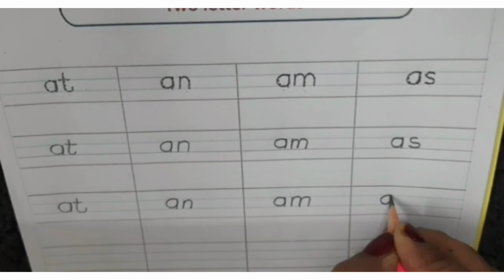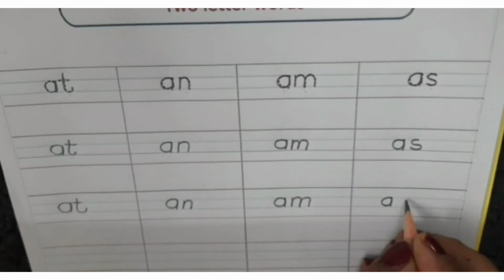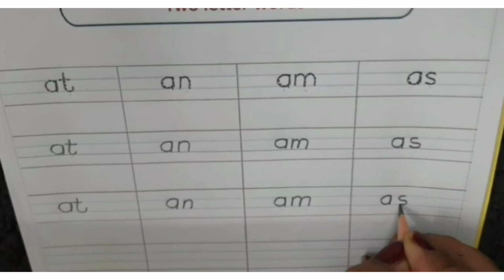C curve, go up, come down. A-S. C curve and reverse C curve. S.